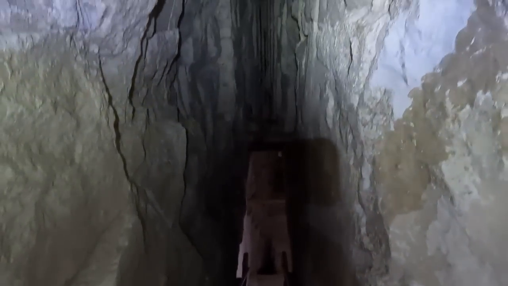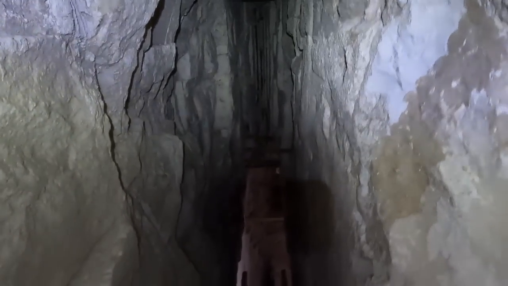Now, the next thing we're going to be looking at, which you can see here already, is the coating of calcium sulfate salt on the walls. You can see here on some more of the remaining flat surfaces. And looking up into the extremely deteriorated upper vault of the lowest separation chamber.